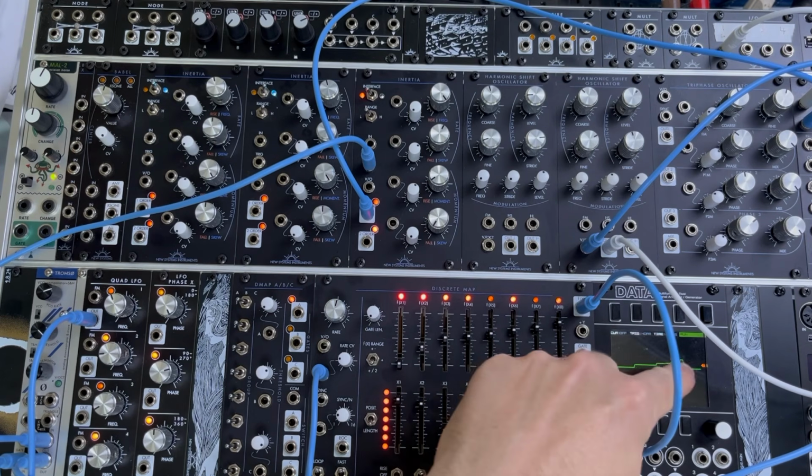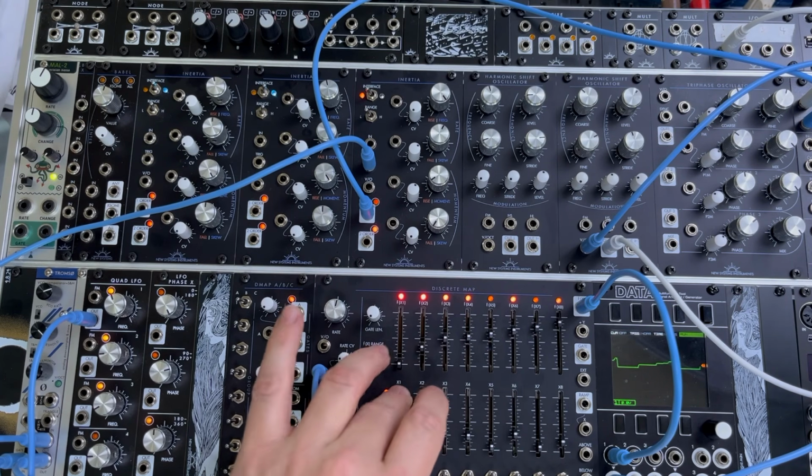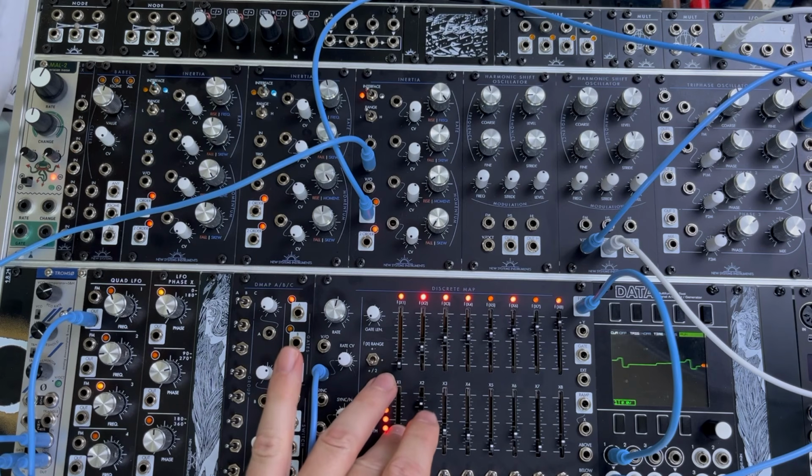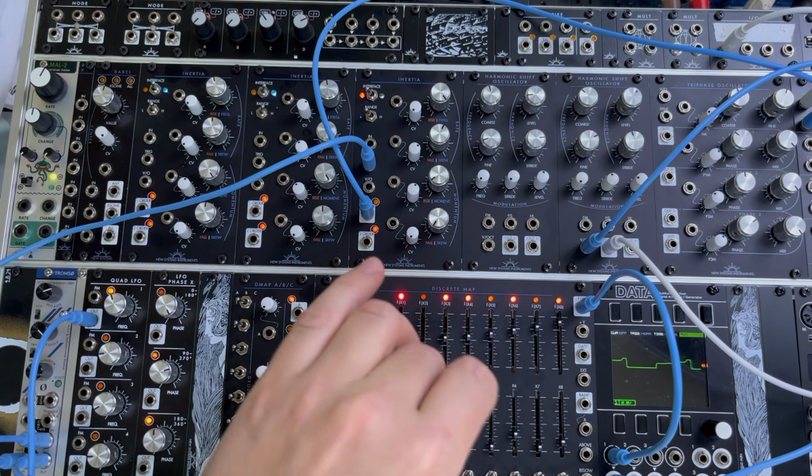And so the sample and hold is grabbing one of these steps whenever it needs a note. So by adjusting the length of time that each step is active for, you adjust the probability that it'll be grabbed.